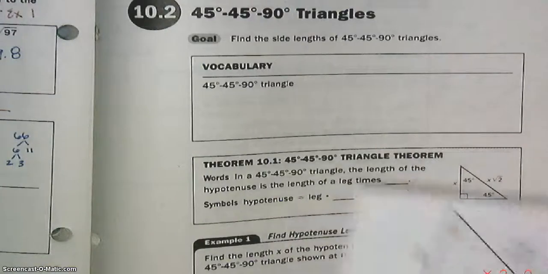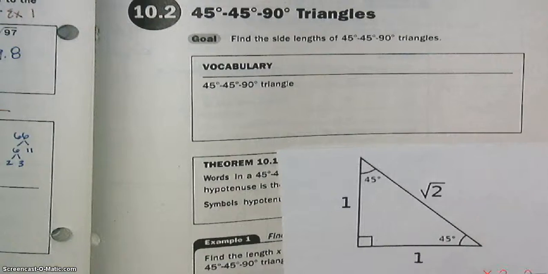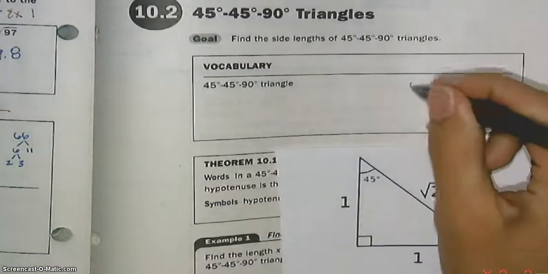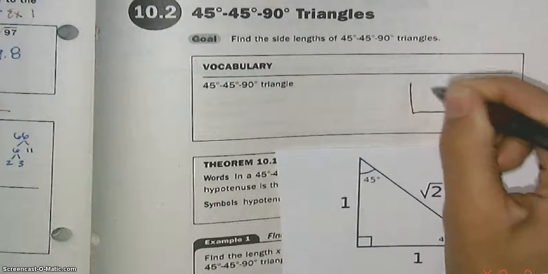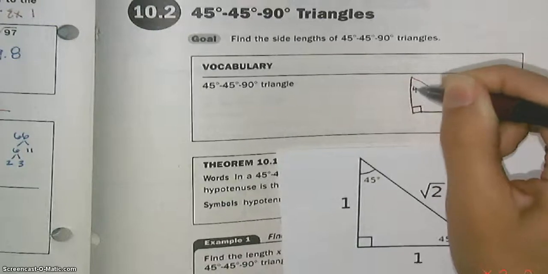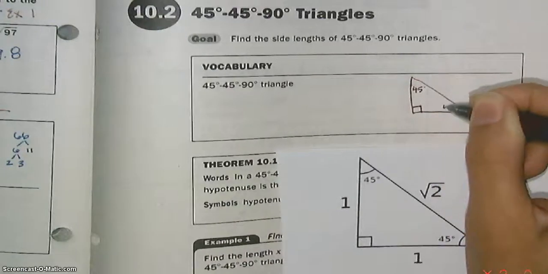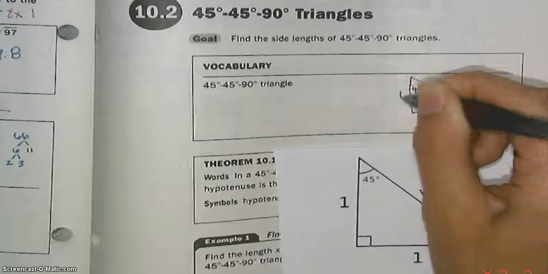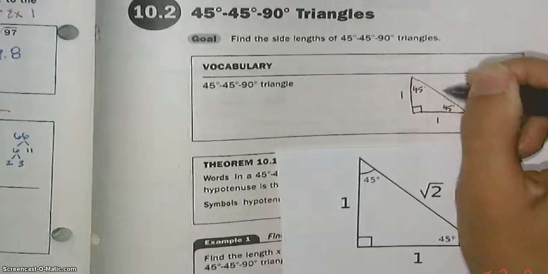We've already talked a little bit about these triangles, and you have this one with you. This is what the 45-45-90 triangle looks like. It's a right triangle. That's where the 90 comes from. These are 45 degrees. The legs are 1, and the hypotenuse is square root 2.